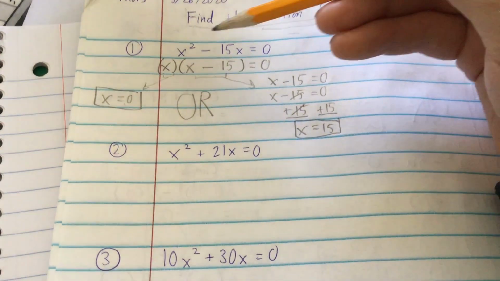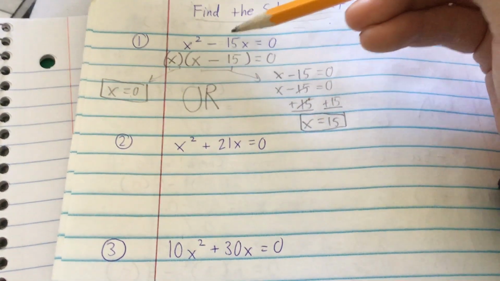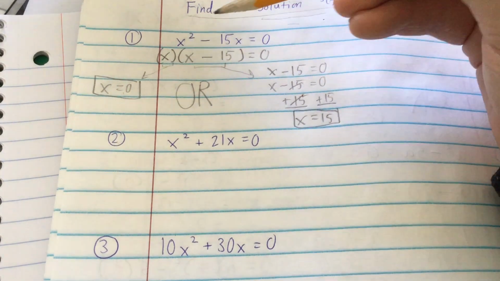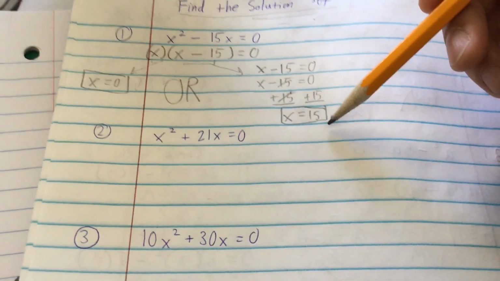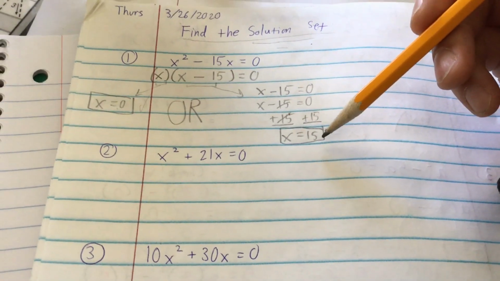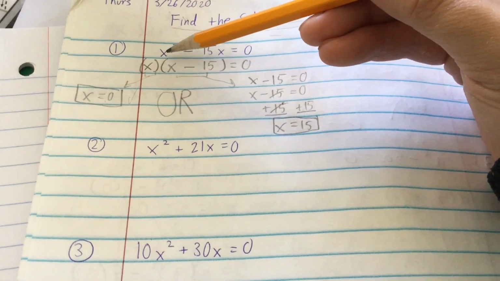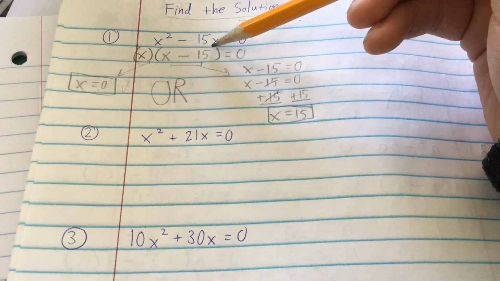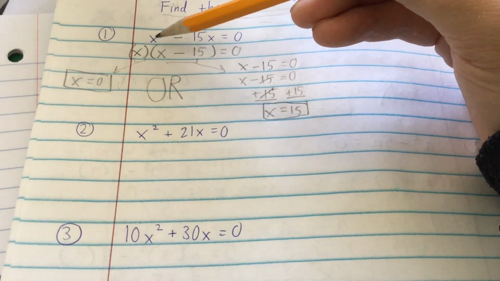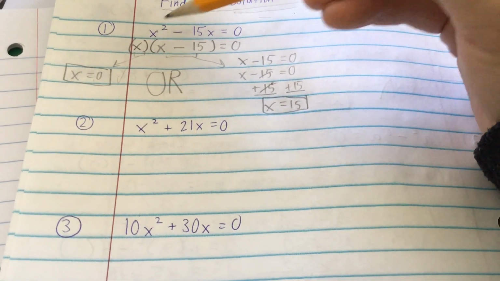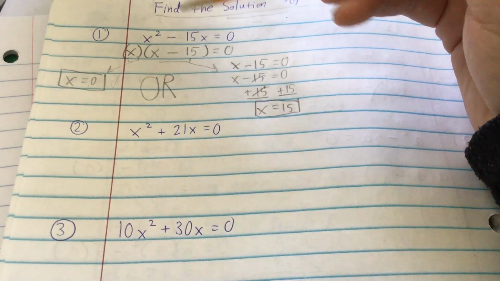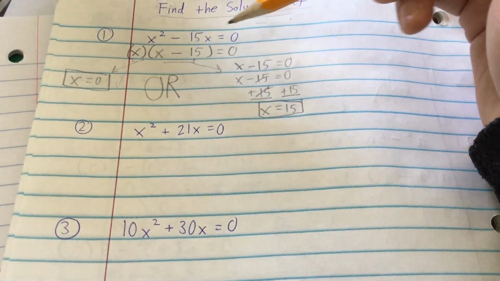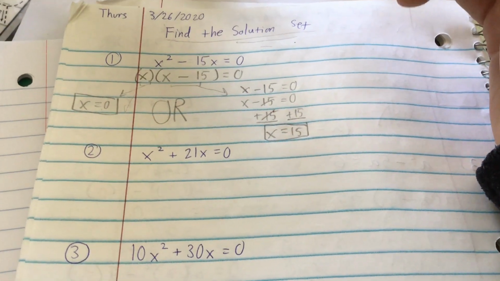So let's plug it back in. 0 squared minus 15 times 0, that's 0 minus 0, which is 0. Now we do x equals 15 into the problem. 15 squared minus 15 times 15, that'd be, I believe it's 225. Negative 15 times 15 is also negative 225, so that's 225 minus 225, or 0.